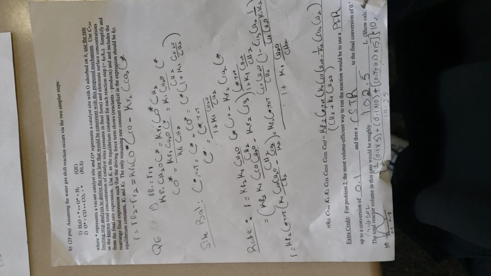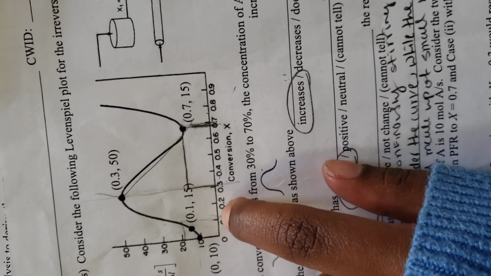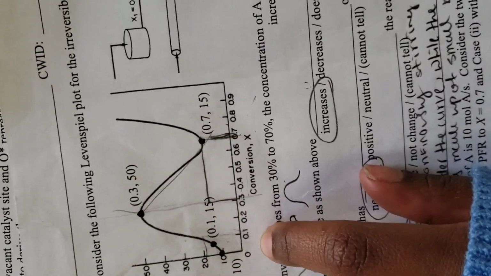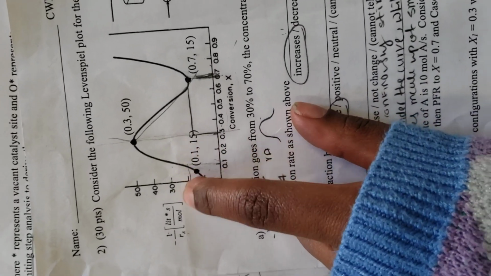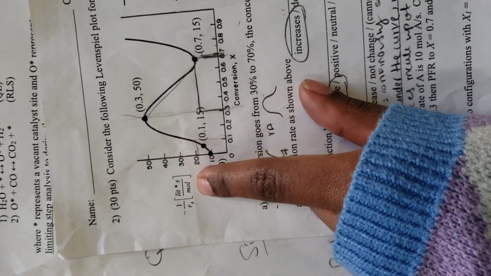And for the extra credit, for problem 2, the most volume efficient way to run the reaction was to use a PFR up to a conversion of 0.1, then a CSTR. This is because, as you can see in the Levenspiel plot here, from 0 to 0.1, if a PFR is used, that's just the area under the curve. But if a CSTR is used, it would be much bigger than a PFR, so it would not be minimizing the volume.